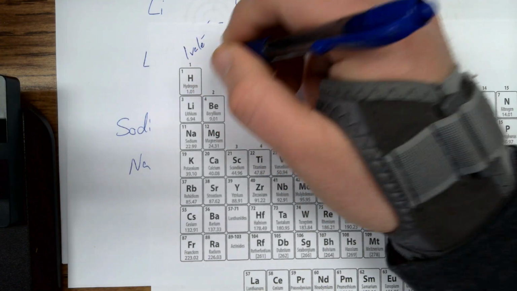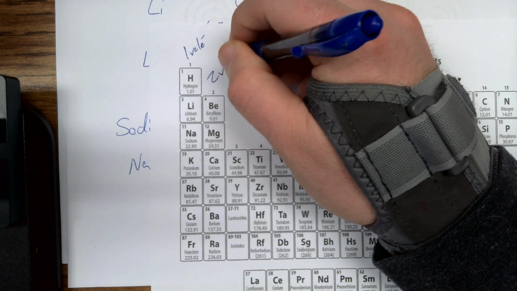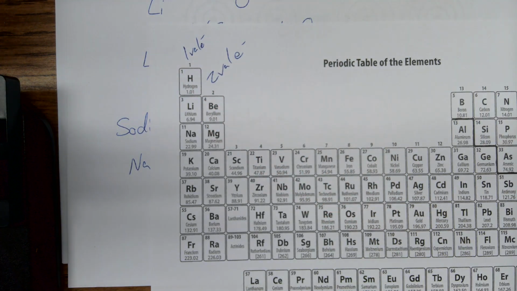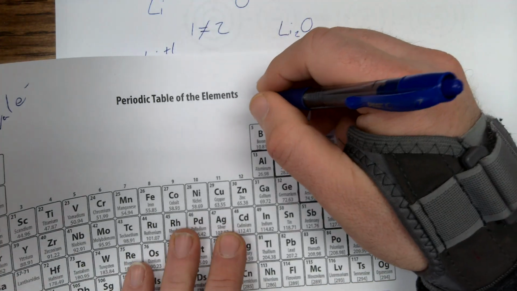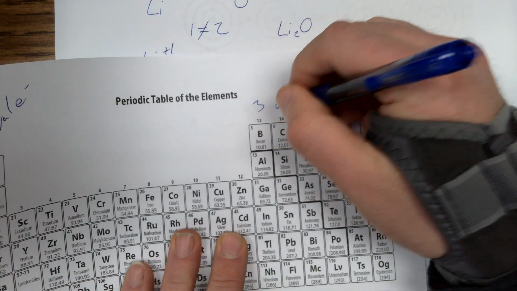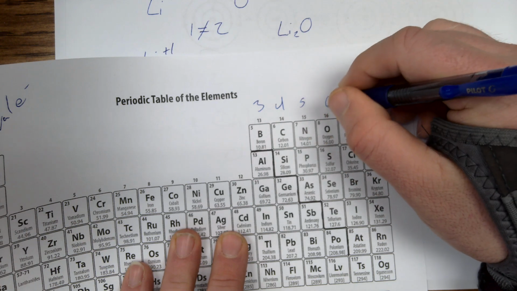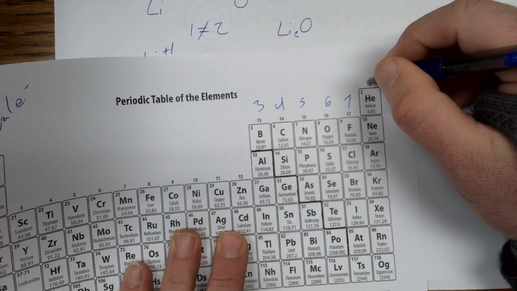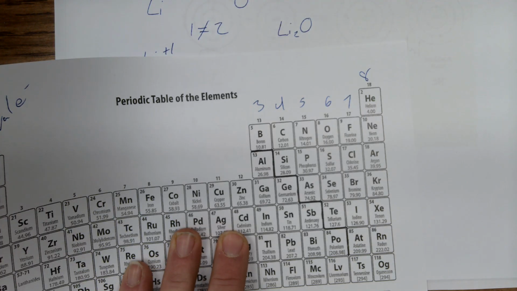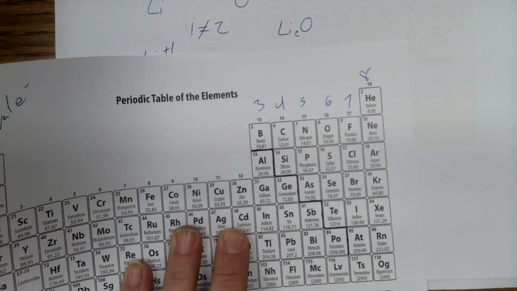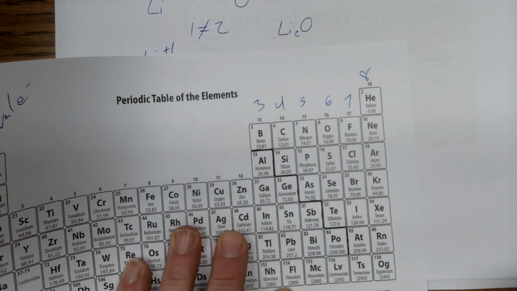We know that group 2, they all have 2 valence electrons. When I look over in group 13, also 3A, 3 valence electrons, 14, 4, 15, 5, 16, 6, 17, 7, and 18 has 8 valence electrons. We agree with this, right? We all feel comfortable with that bit of knowledge, yes?